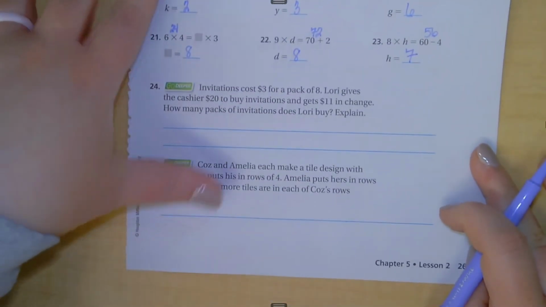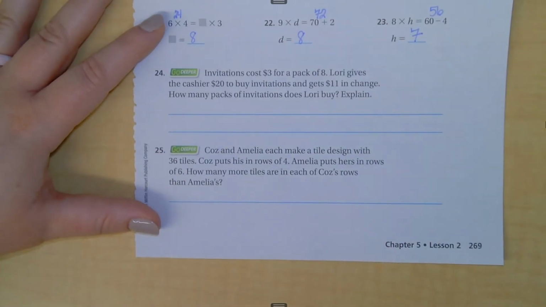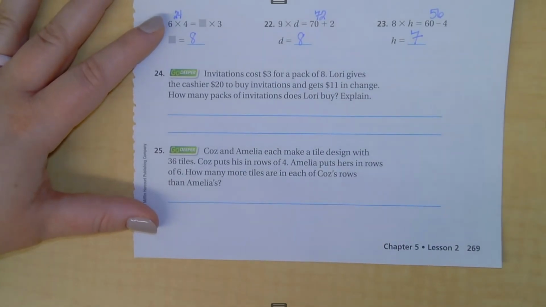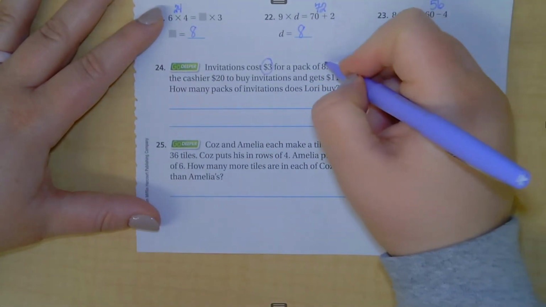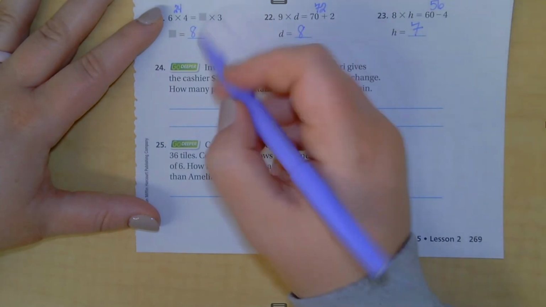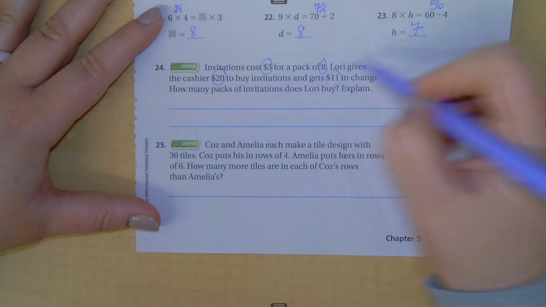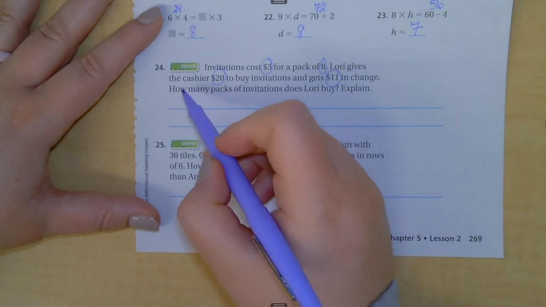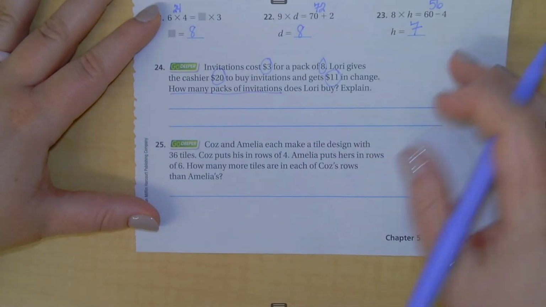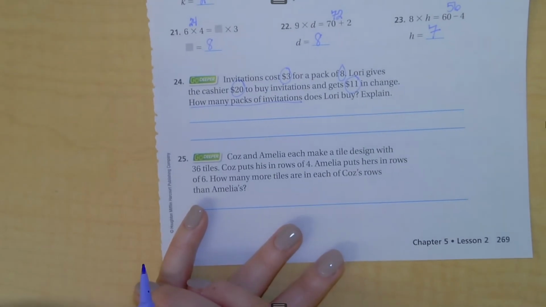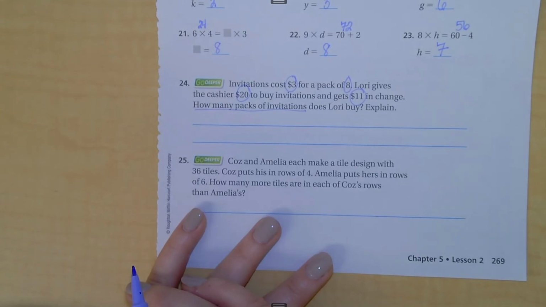All right, let's do some word problems, and then you will be off to work on your assignment all by yourself. Here we go. Invitations cost $3 for a pack of 8. Lori gives the cashier $20 to buy invitations and gets $11 in change. How many packs of invitations does Lori buy? Explain.